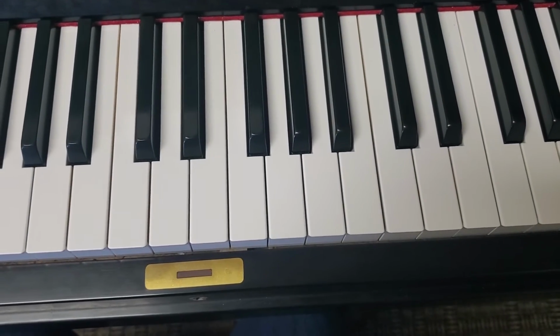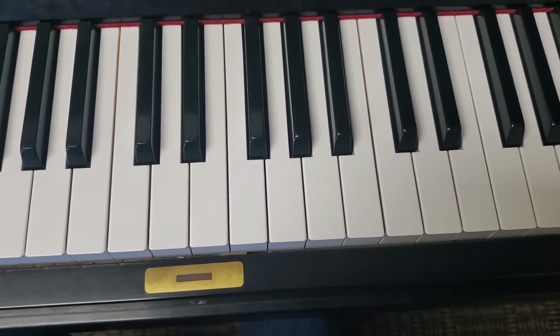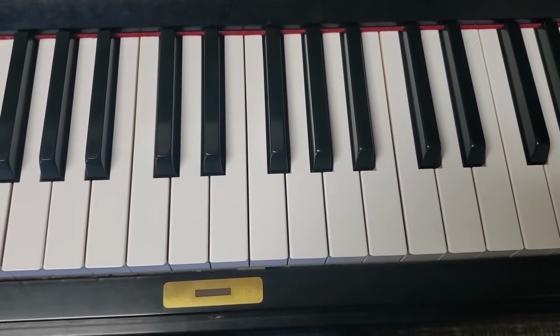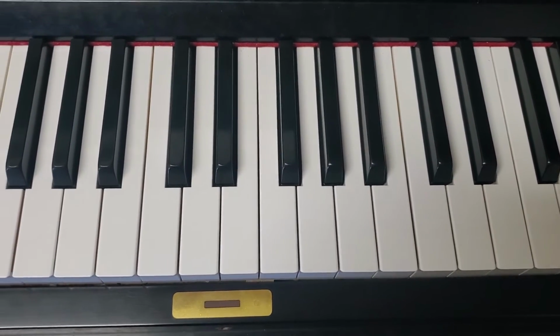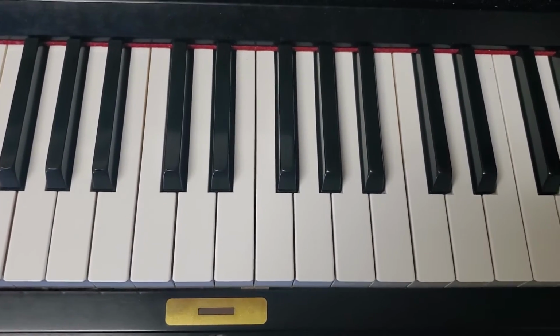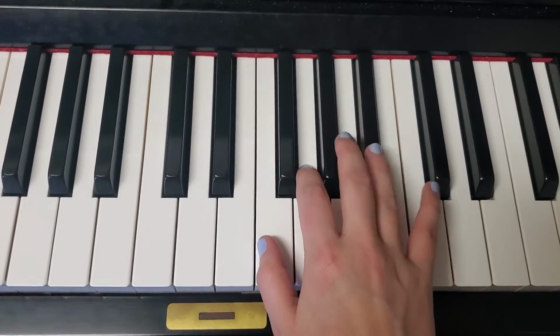Let's do another one. Let's do F. So think about the F major scale. What would the fourth note in the F major scale be? It's a B flat.